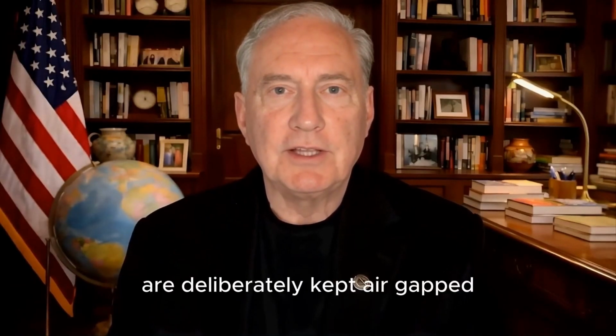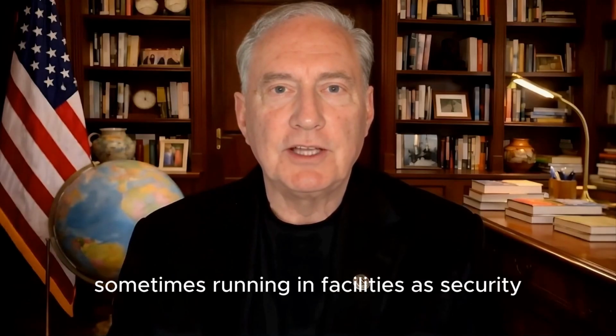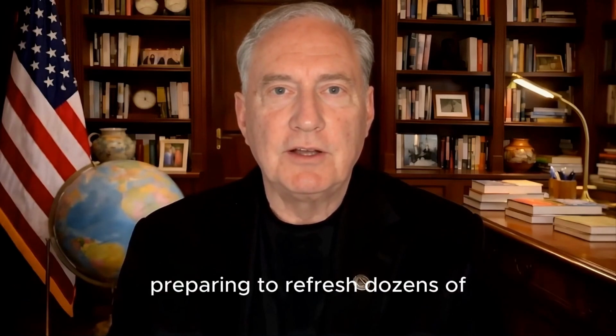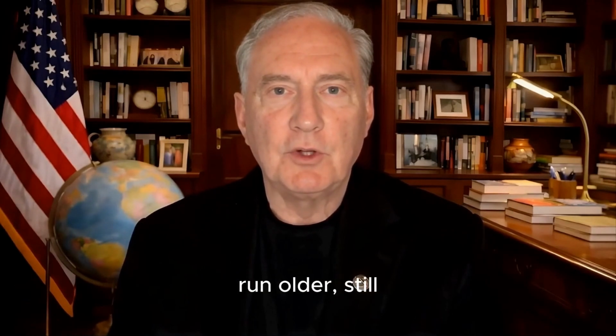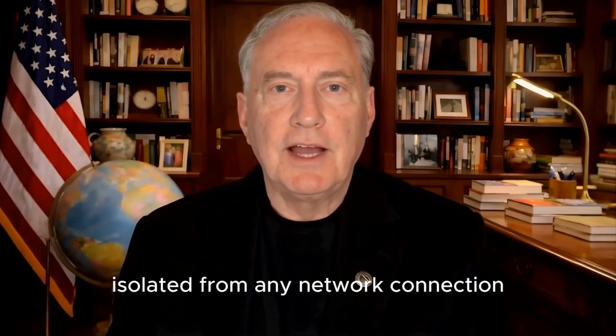Environments that are deliberately kept air-gapped from the internet for security reasons, sometimes running in facilities as security-conscious as government agencies. Organizations preparing to refresh dozens of workstations that currently run older, still supported versions of Windows, specifically because those machines need to remain isolated from any network connection whatsoever.